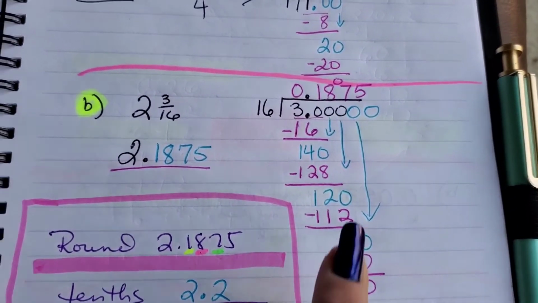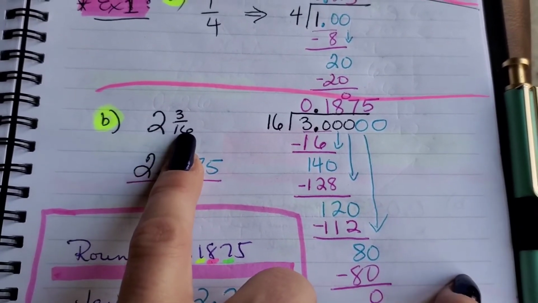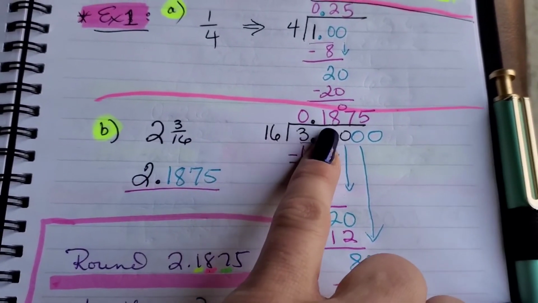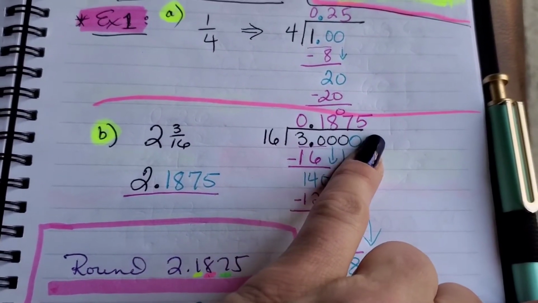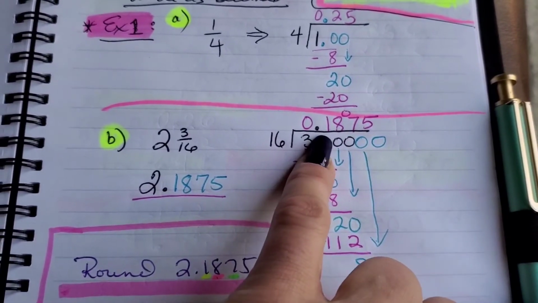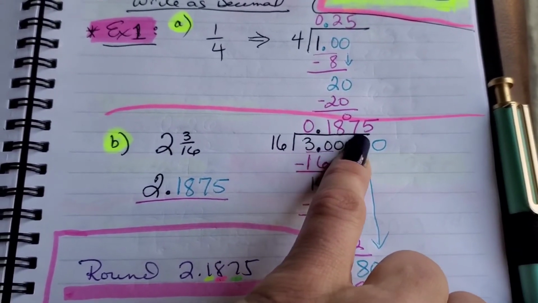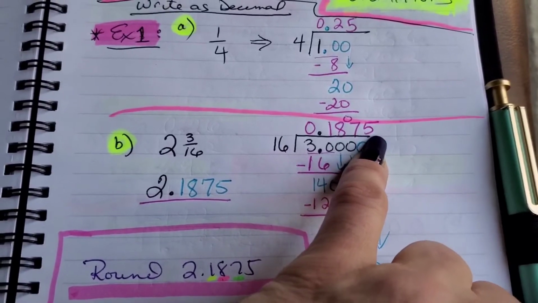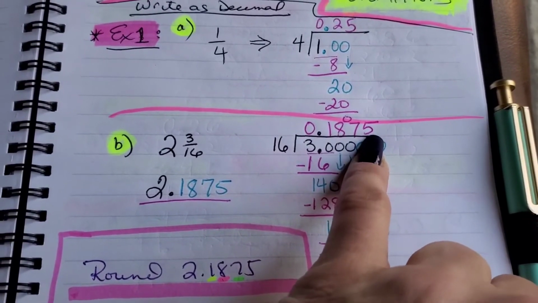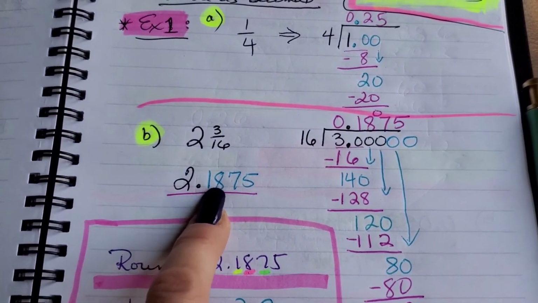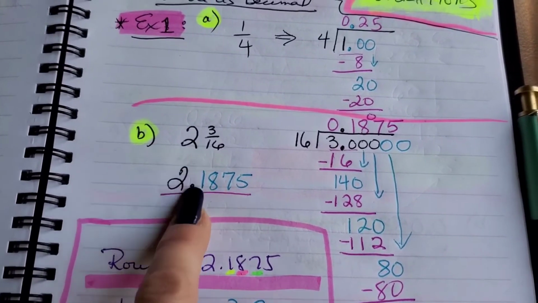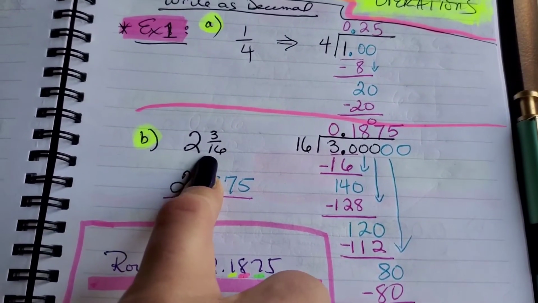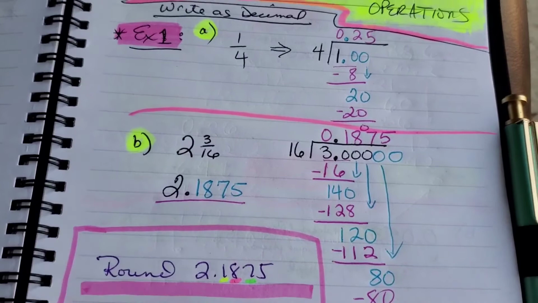We're done. So 3/16 equals 0.1875. Or in other words, 1,875 ten thousandths, and we would just plug that decimal next to our whole number. So now we've written a mixed number as a decimal.